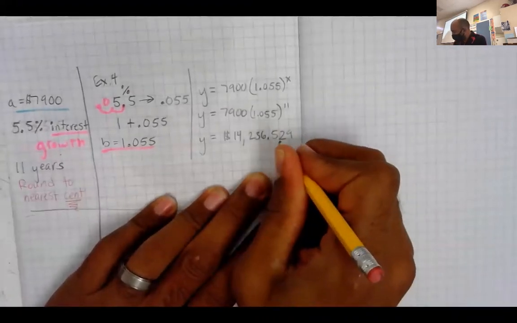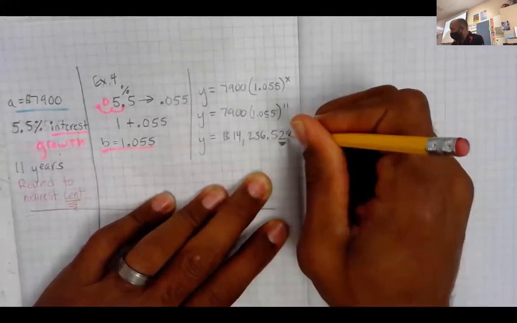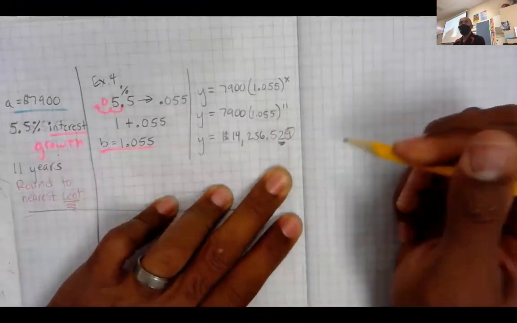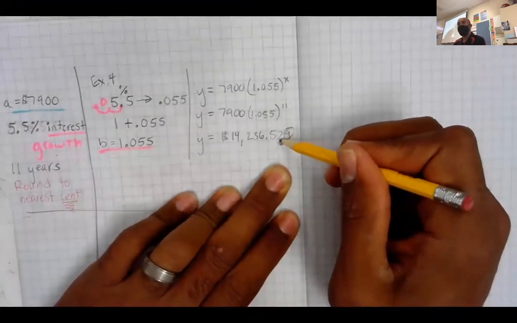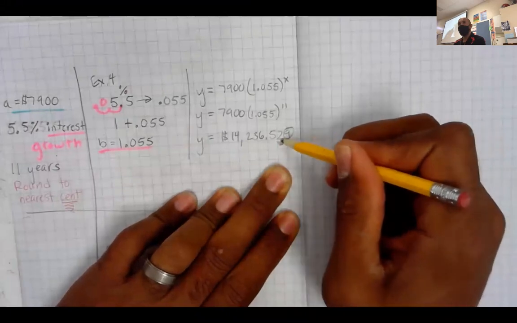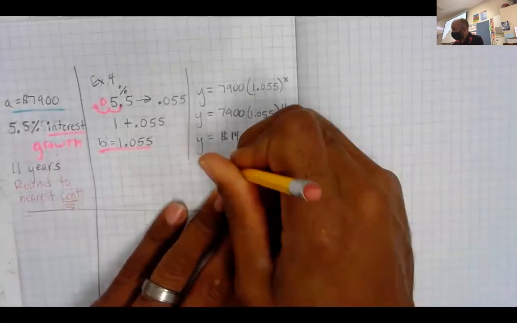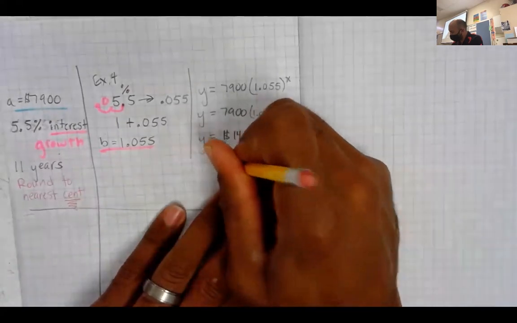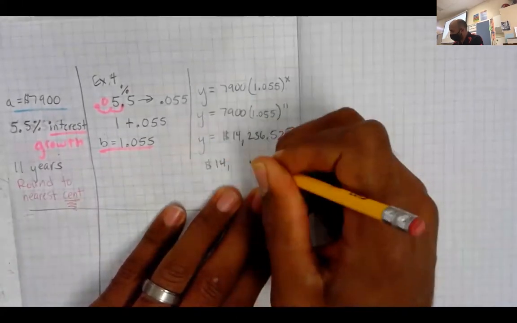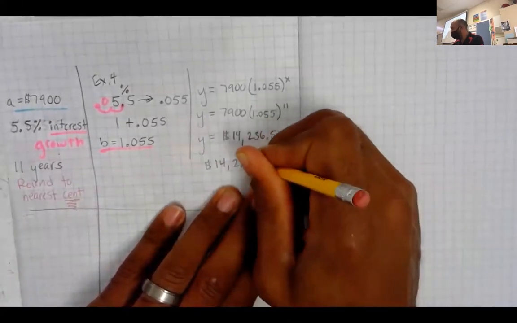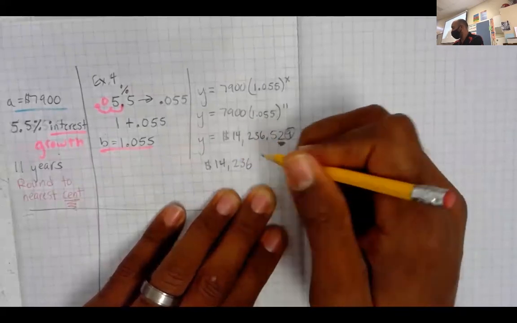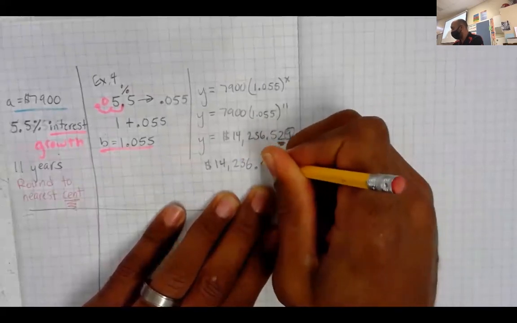Now again, we want to stop right here, but then we're looking here, okay, because we're going to talk about money. We want to stop there. The 9 is definitely going to raise that 2 up. So then the answer is $14,236.53.